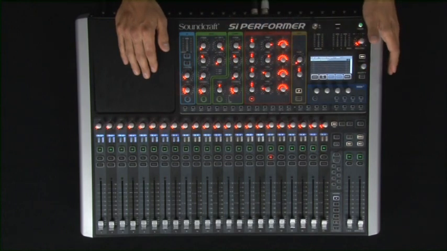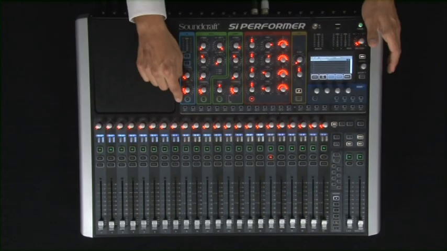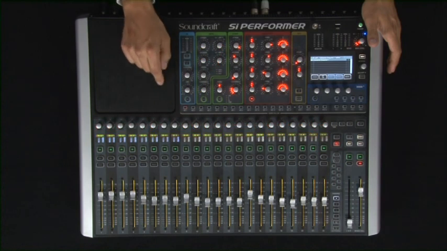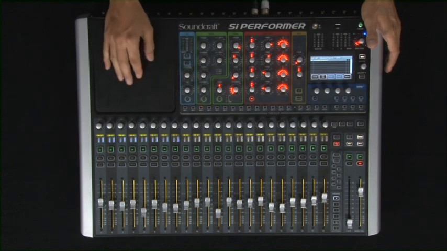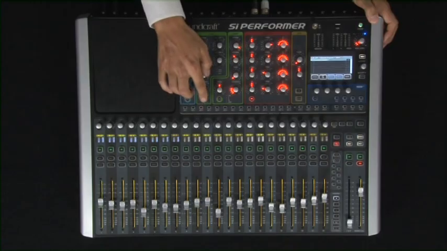The first type of isolate we looked at was on a per channel basis. The second kind of isolate we're going to look at is almost a per bus or per function. And on SI Performer, that's called global isolate. Let's consider this scenario. We've done a sound check and we've set up some monitor mixes in a cue. There's monitor mix 1, monitor mix 2, monitor mix 3. But, as with the frailties of live sound, we now need a fourth monitor mix.